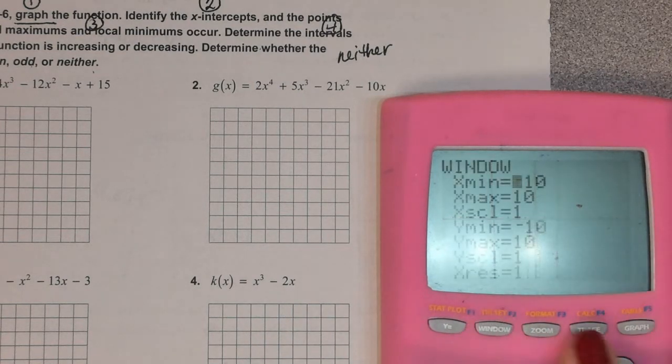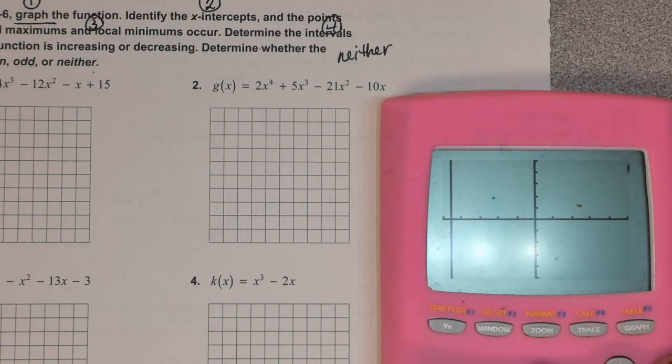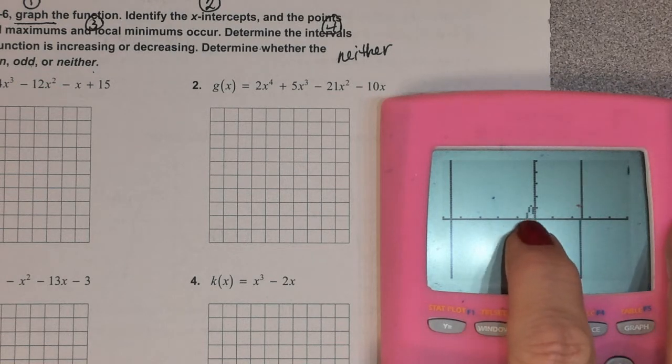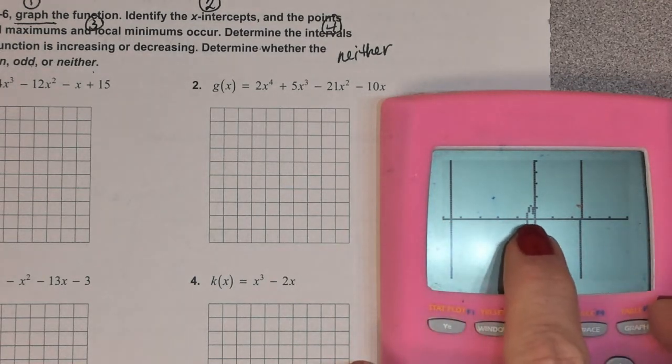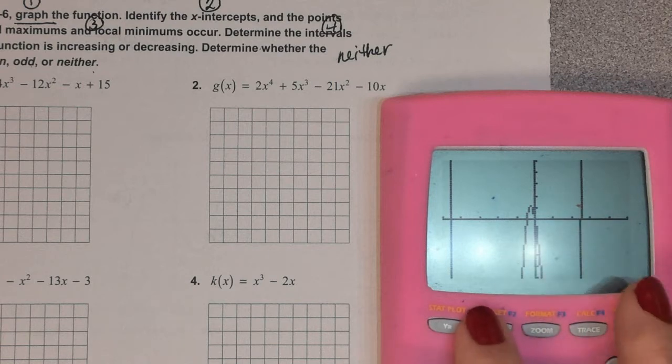In fact, if I really want to see that for sure, I might want to even zoom in first. Watch how I'm going to get closer in just to see that a little better. Just looking at that middle part. Do you see how there are 2 x-intercepts there? Okay, so we're going to have to find 1, 2, 3, 4 x-intercepts. Now, here's the thing, though.